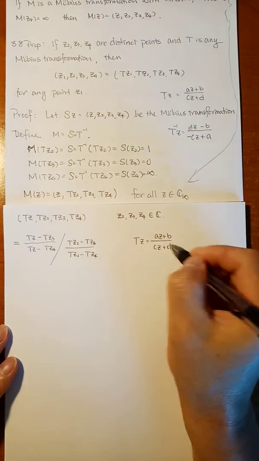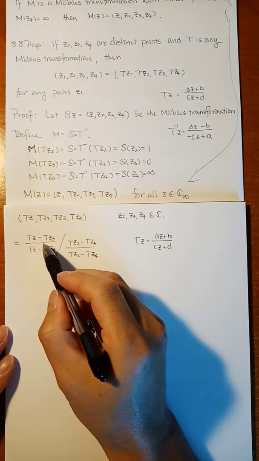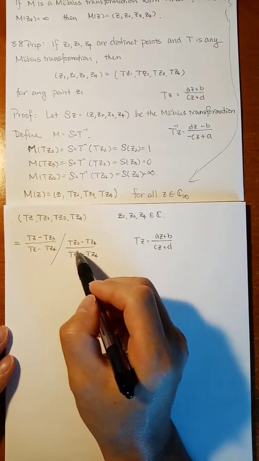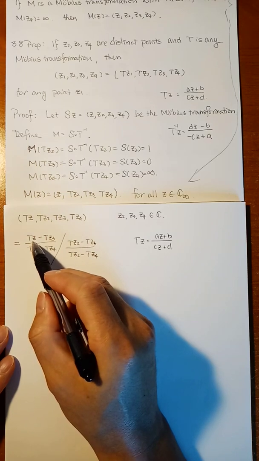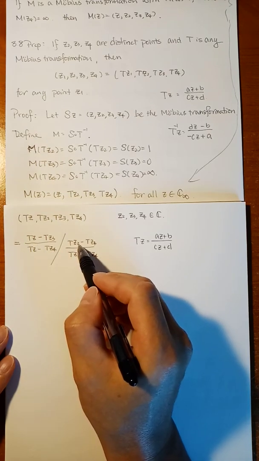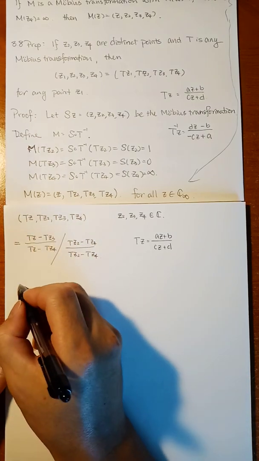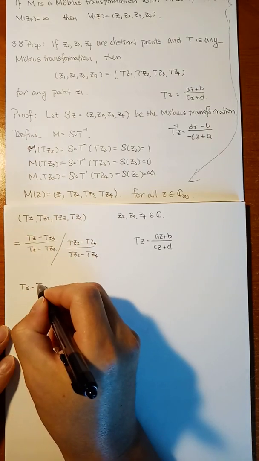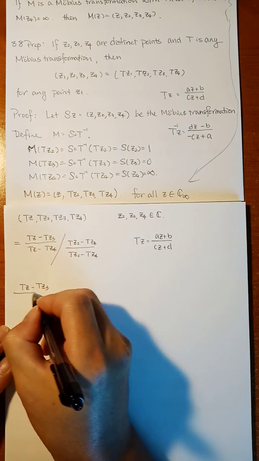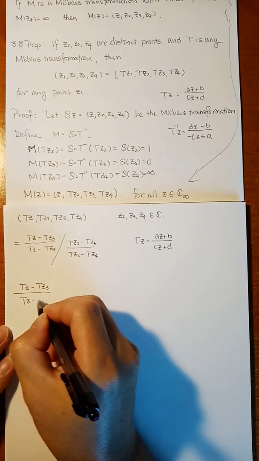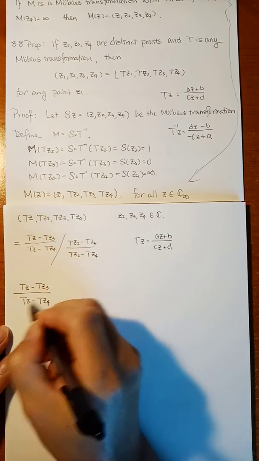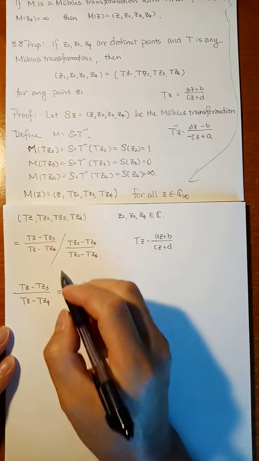So this is the definition. We are going to compute top and bottom separately, but the bottom is actually the evaluation of the top at z equal to z2. So let's just compute the numerator first. From the computation of the numerator, we can see the denominator.